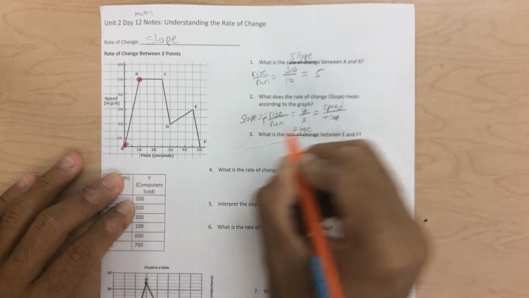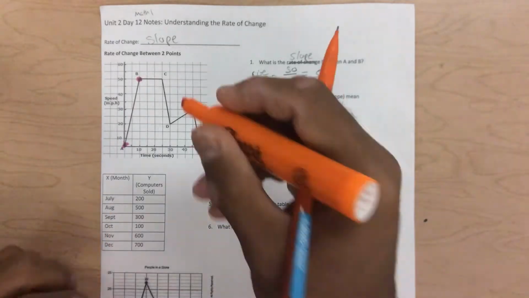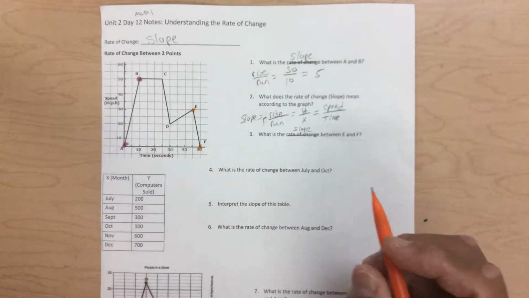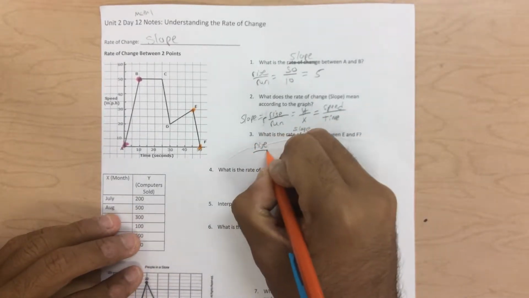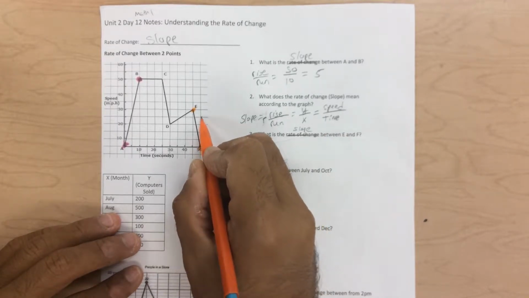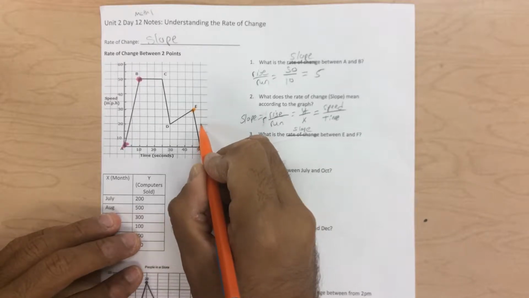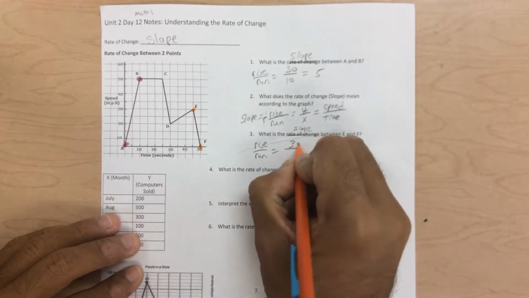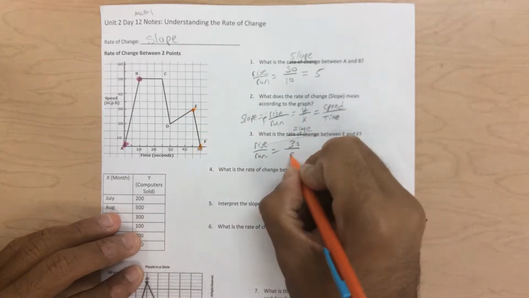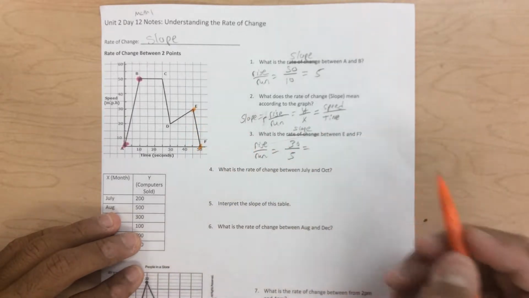Change that to slope. So it says, what is the slope between E and F? E and F is here and here. So remember, the rise over the run. The rise is 1, 2, 3, 4, so it's 10, 20, 30. 30 for the rise, and then for the run, it's just 5. As you can tell from here to that point, it's just 5.